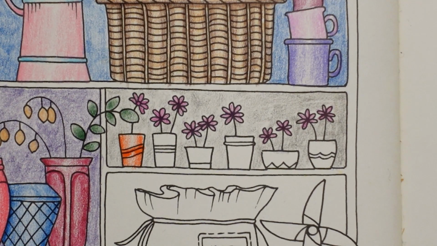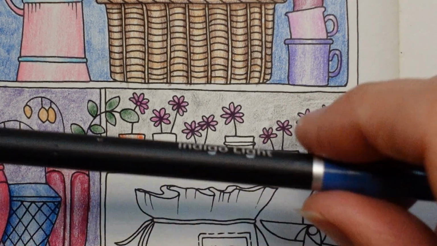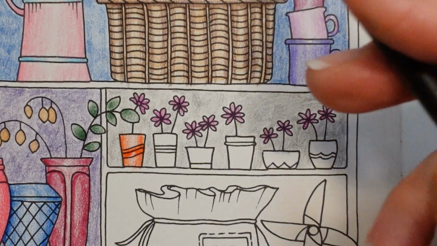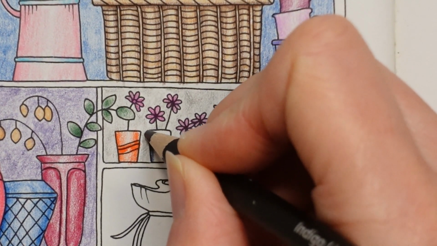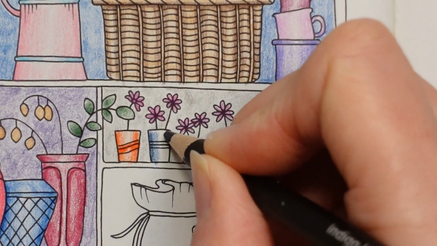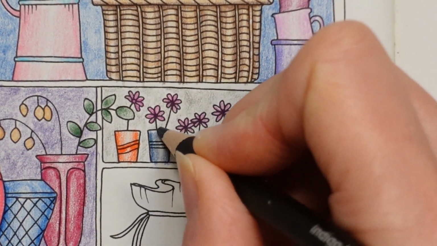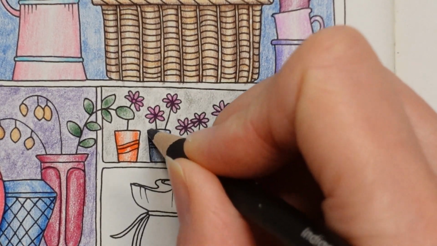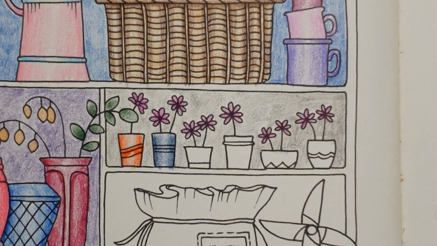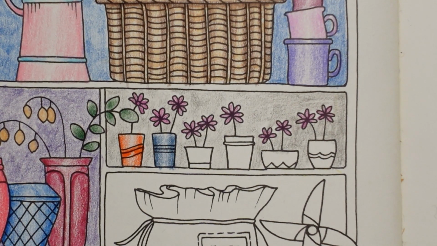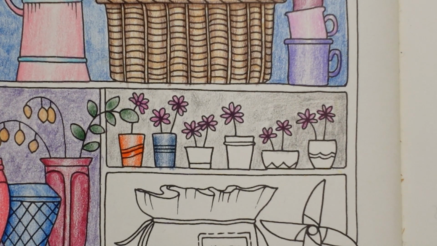Where to next? Let's go blue. Let's go Indigo Light. Same technique, darker on the edges, a bit lighter towards the middle of our pot. I've been thinking about the lines around the edge, and I am definitely going to do them in black, and I will use a black Posca pen. I'm not going to demo that because it's just a pen.